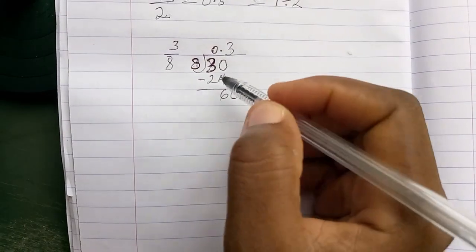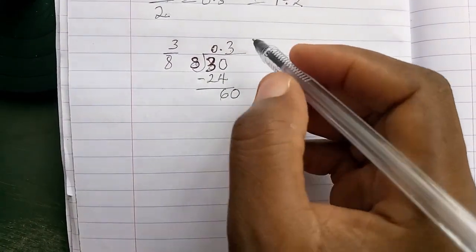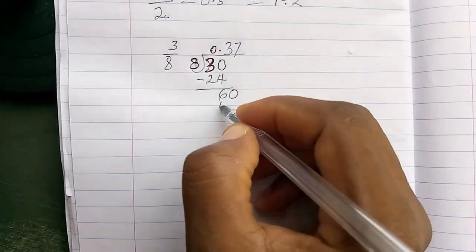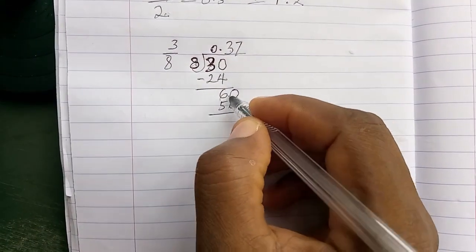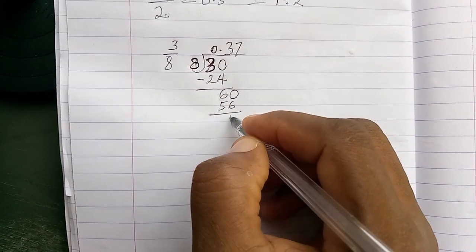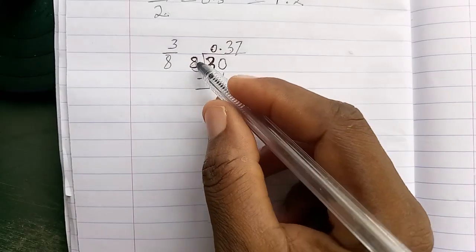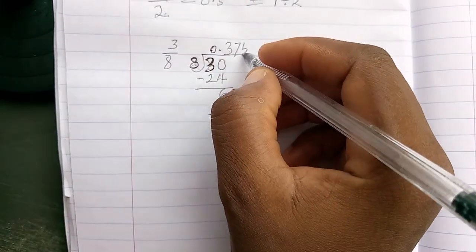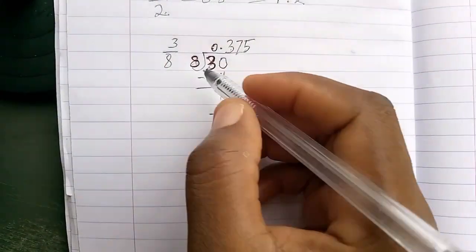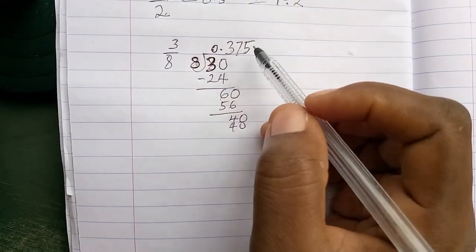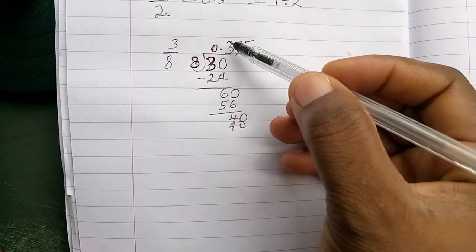Give 6 a 0. 8 to 60 will give you 7. 7 times 8 will give us 56. 60 take away 56 will give us 4. Give 4 a 0. 8 to 40 will give us what? 5. 5 times 8 will give us 40.